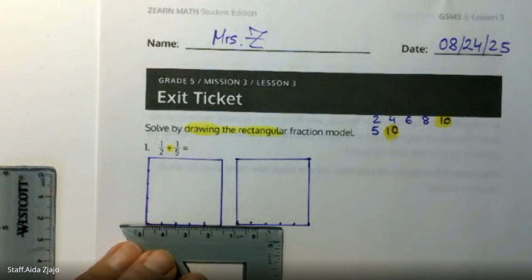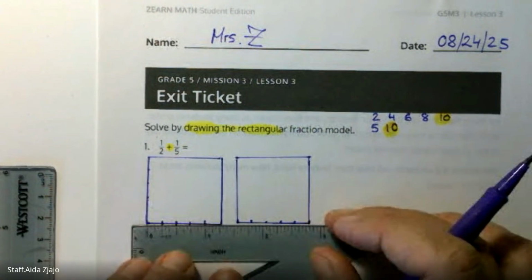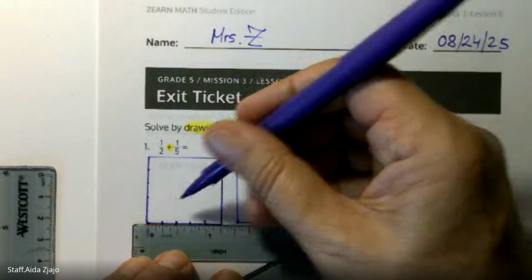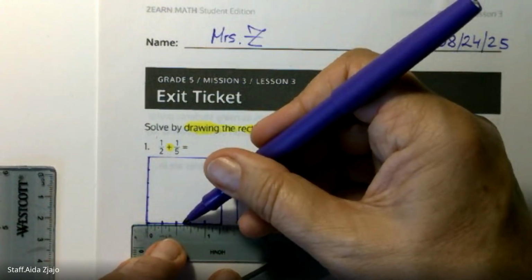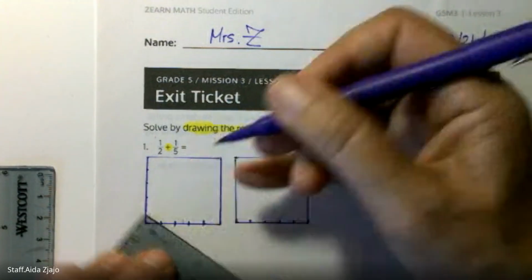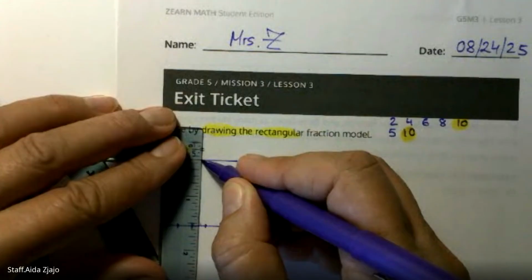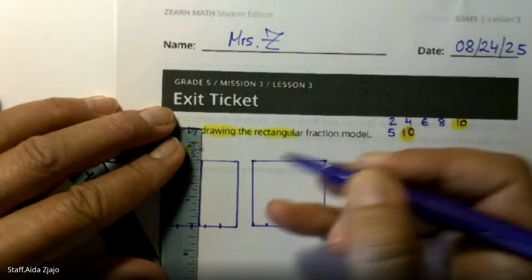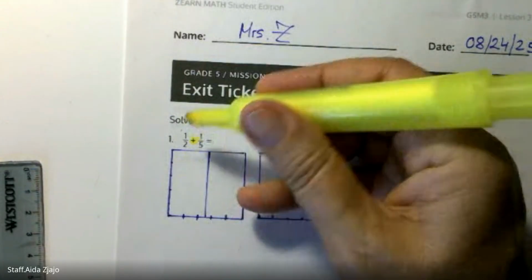So let me see, that was, right, sorry, it was 5. So 2, 2, right, half is right here. So I'm going to make it the half. Okay, and then I'm going to color that.